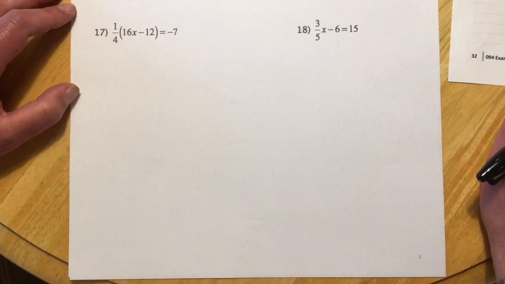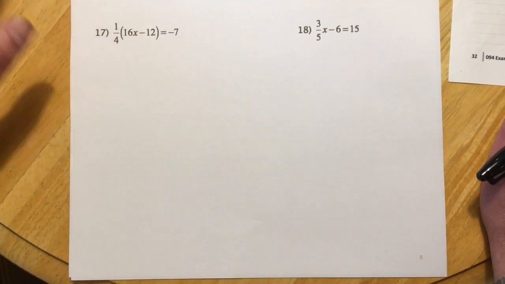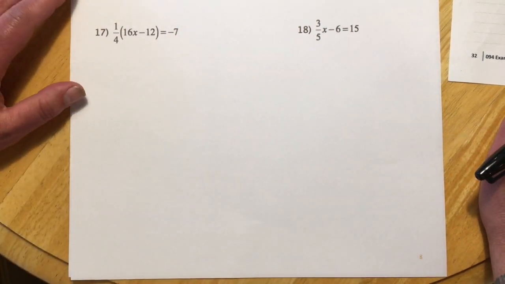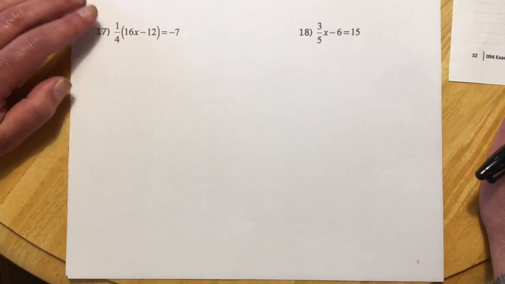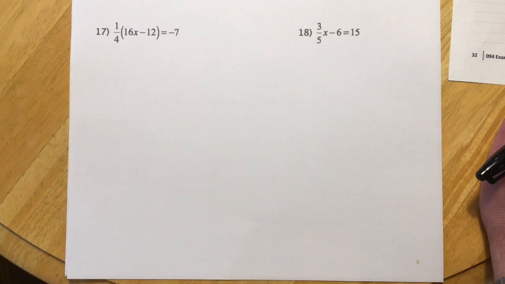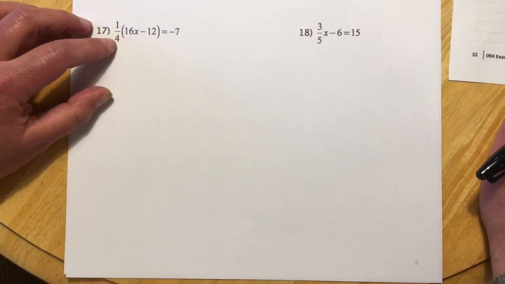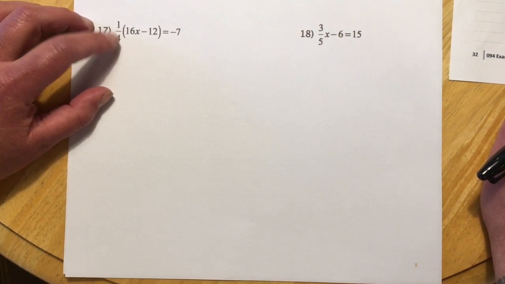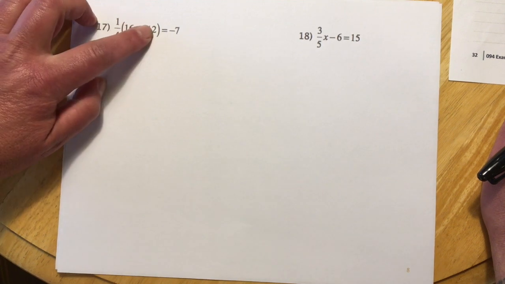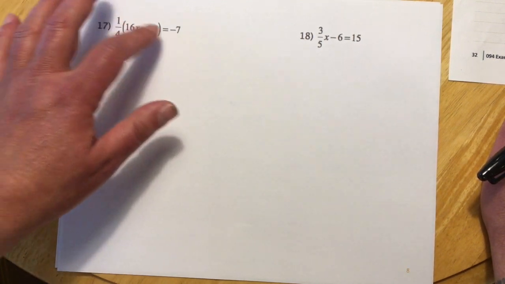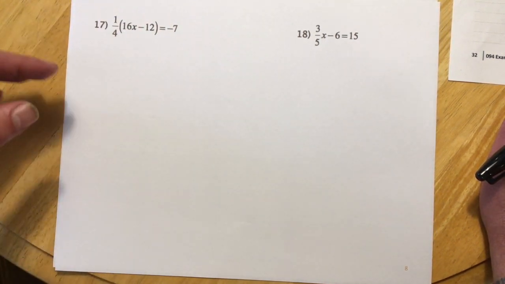So we've seen a few different styles, so let me show you how to approach it. I've got one each of the different styles going. We can clear fractions, and sometimes that's advantageous, sometimes it isn't. Looking at number 17, this is one where it wouldn't actually be advantageous, because this 4 in the denominator goes into both the 16 and the 12. So if I just multiply that through, it's going to clear itself.